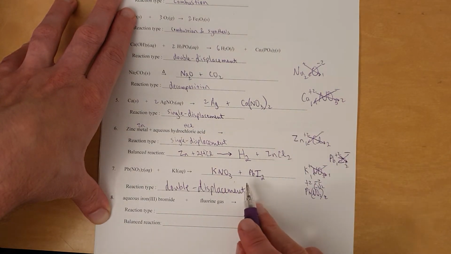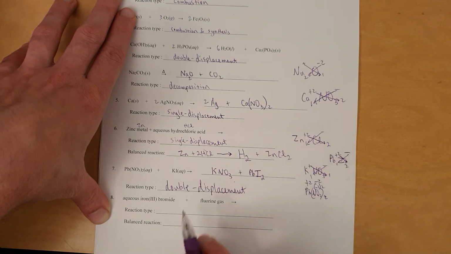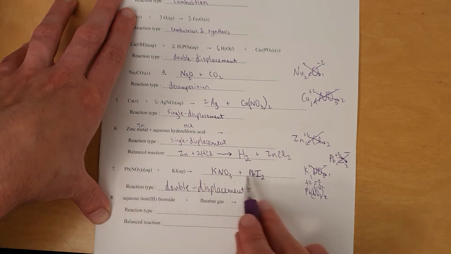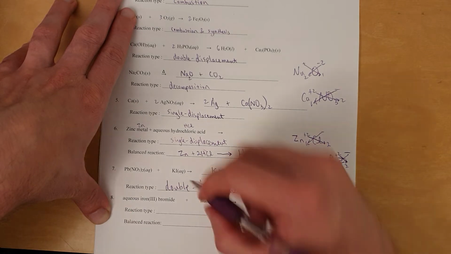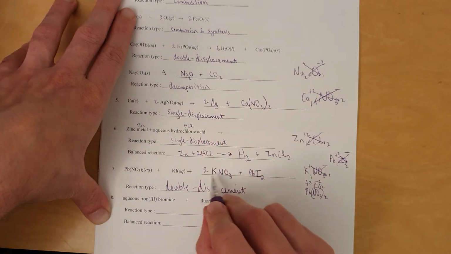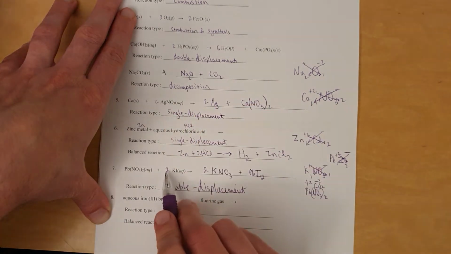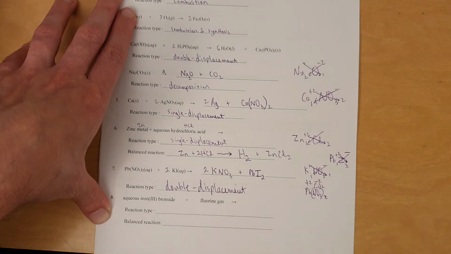Okay, so that was step 2. Fix the formulas. Step 3, balance the equation. 1 lead, 2 nitrate, 2 nitrate, 2 potassium, 2 potassium, 2 iodine, 2 iodine. There we go. That's going to work.